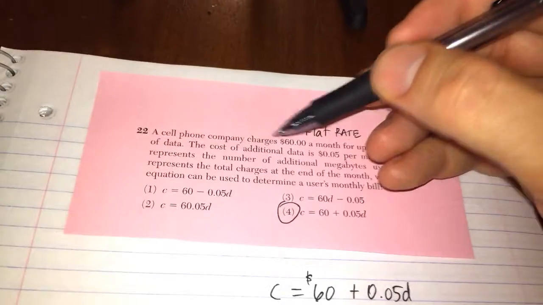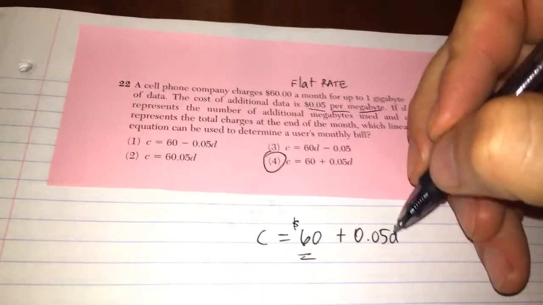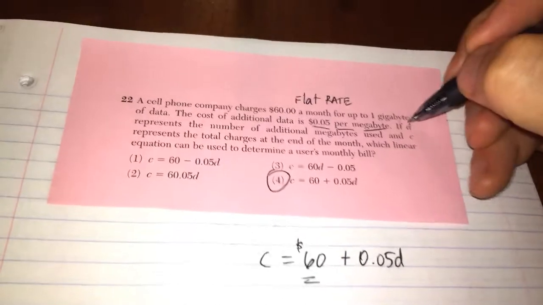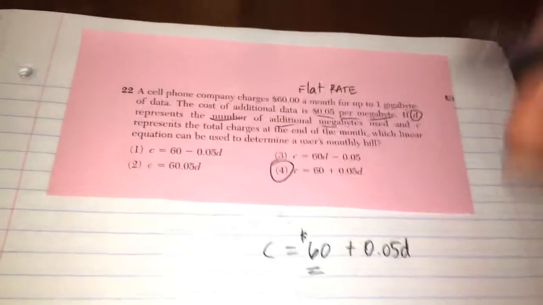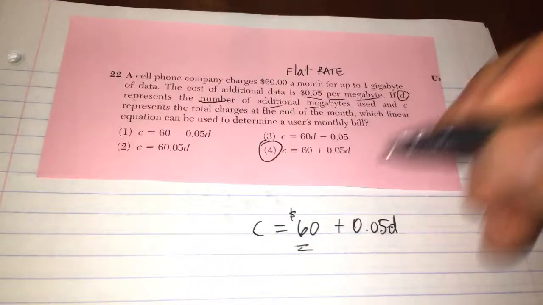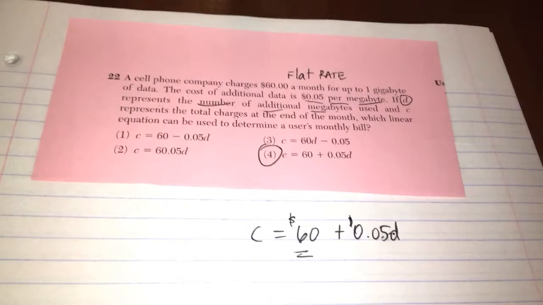Now, this one's saying 5 cents per megabyte. Anytime you see that word per, you could think of some type of multiplication. They tell you that D represents the number of megabytes. So if we're doing 5 cents per megabyte, you're going to say 0.05 because that represents 5 cents per megabyte.